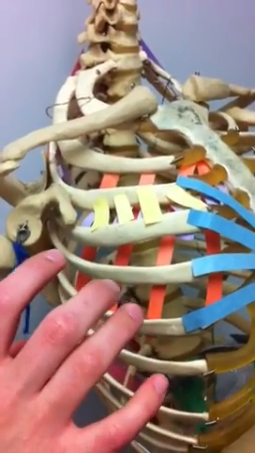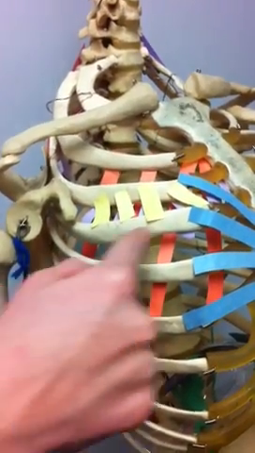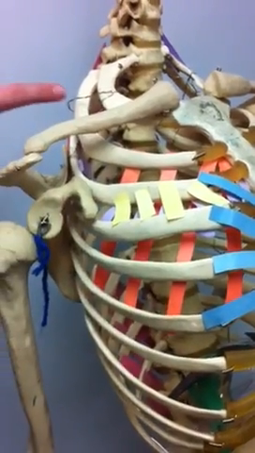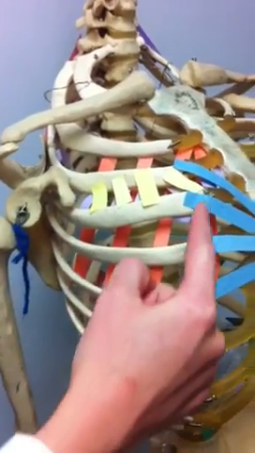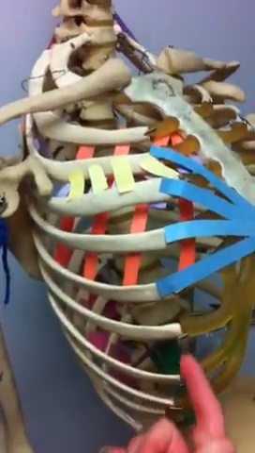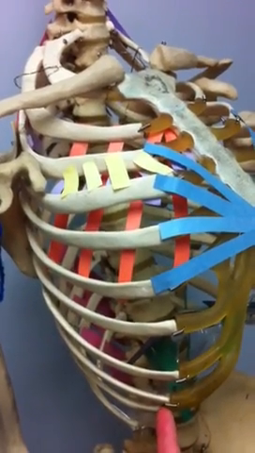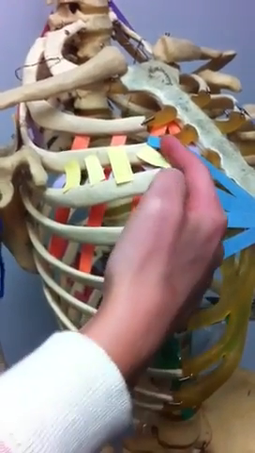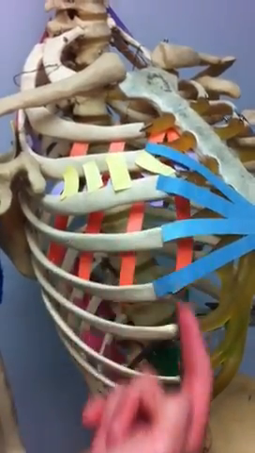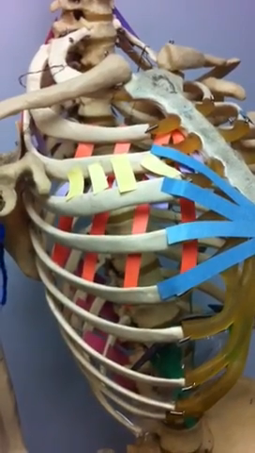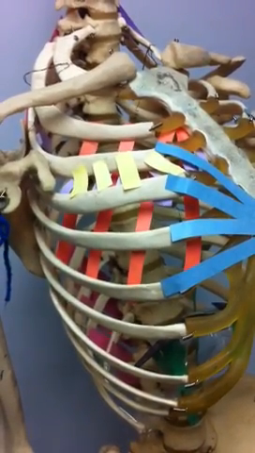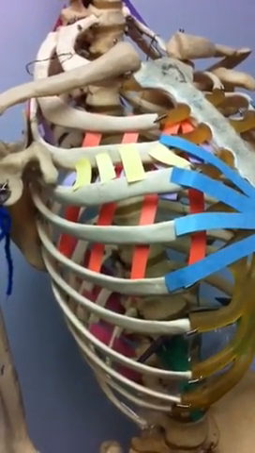Their course is posterior to anterior, and they go all the way from the vertebrae in the back, and they stop at the costal portion of the ribs. So they only go to right here, all the way down. These are muscles of inspiration, and there are 11 pairs.